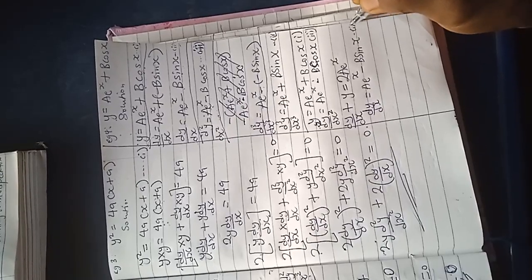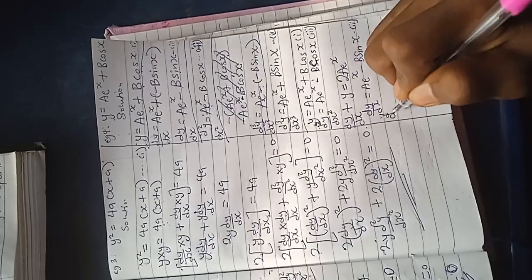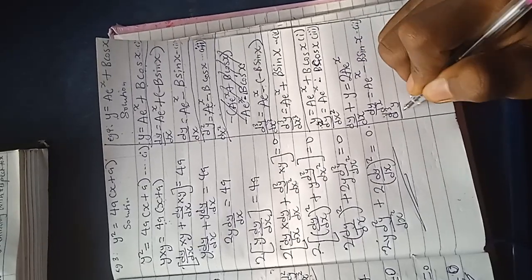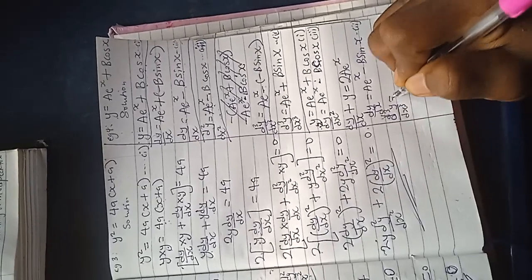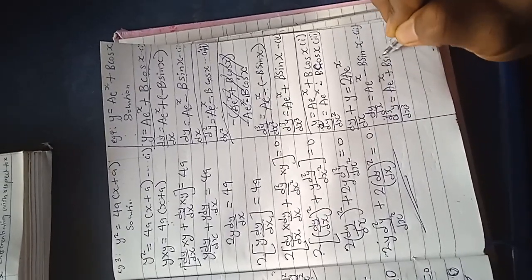Adding it with equation 4, d cubed y over dx cubed, which equals a e raised to power x plus b sine x.